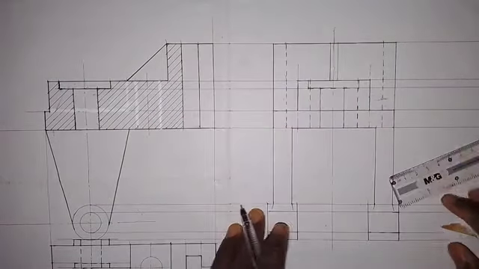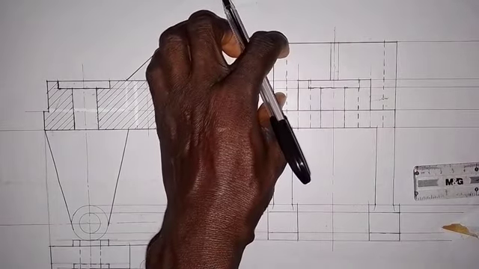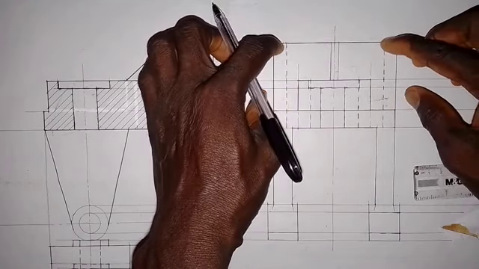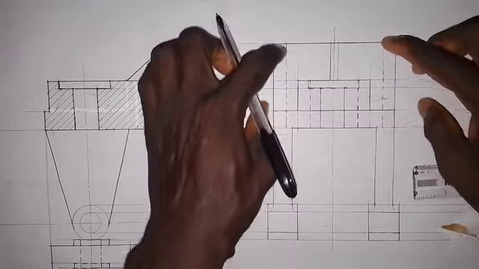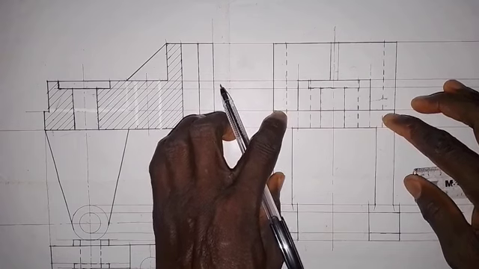Alright, so I'm going to remove some lines. The cutting plane does not touch this surface and doesn't touch this surface. So we can still leave these short dashed lines as they are.